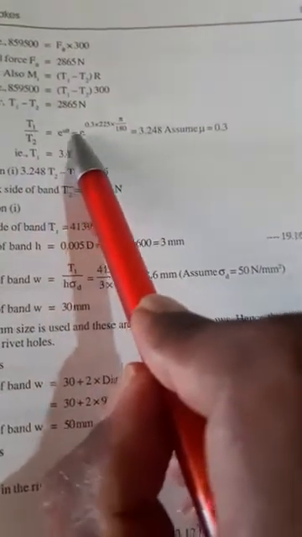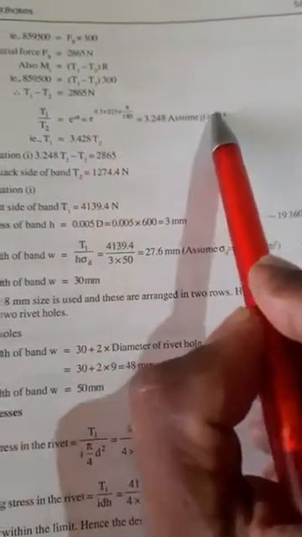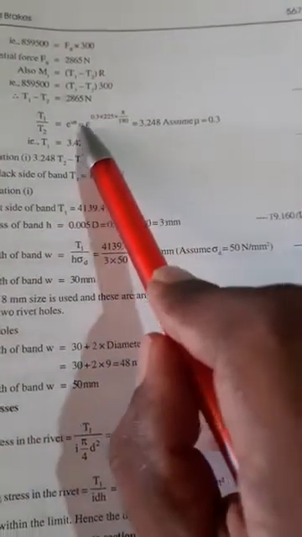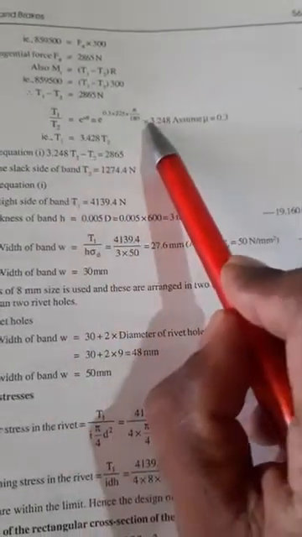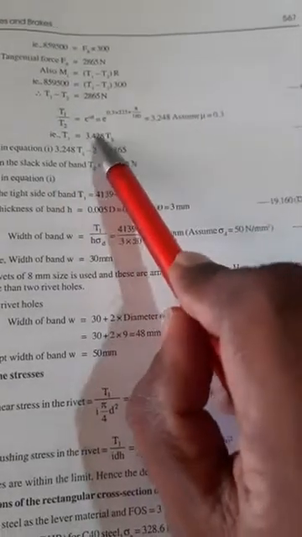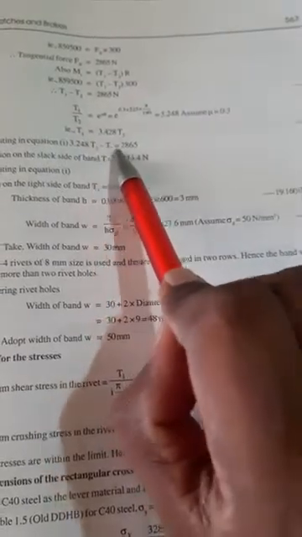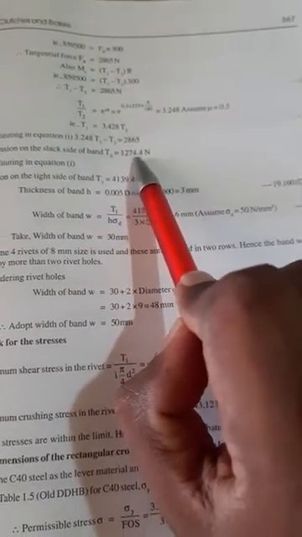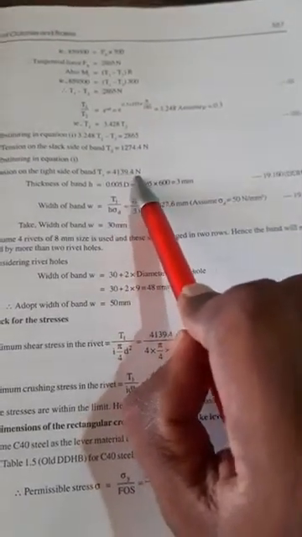Also T1 by T2 equals e to the power mu theta. Mu is 0.3. If it is not given, assume it as 0.3. Theta is 225 into pi by 180, you get 3.927. Then T1 equals 3.428 T2. Substituting into this equation 1, we get T2 equals 4.4 newtons and T1 equals 4139.4 newtons.